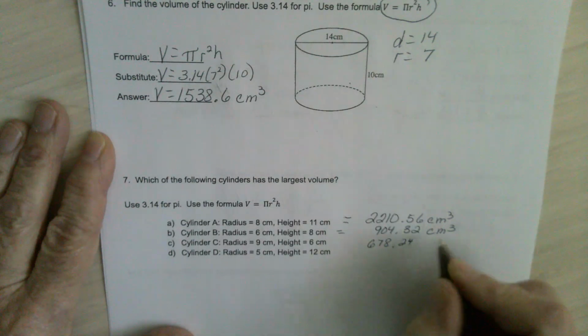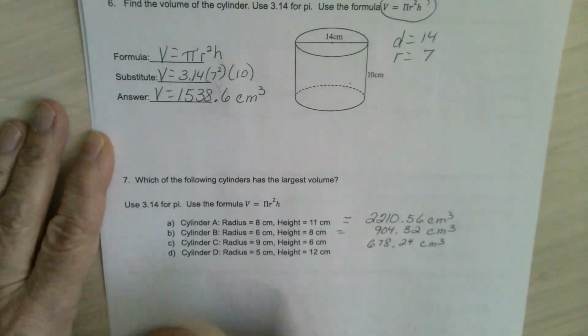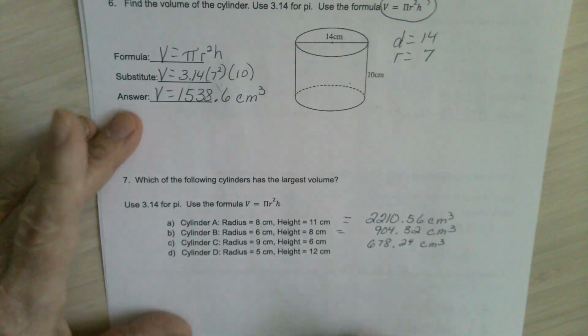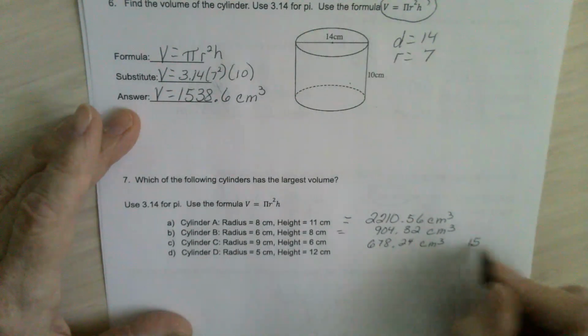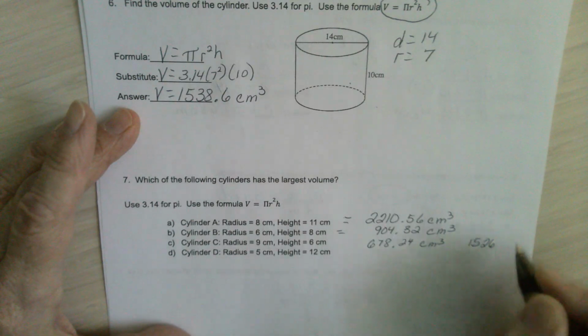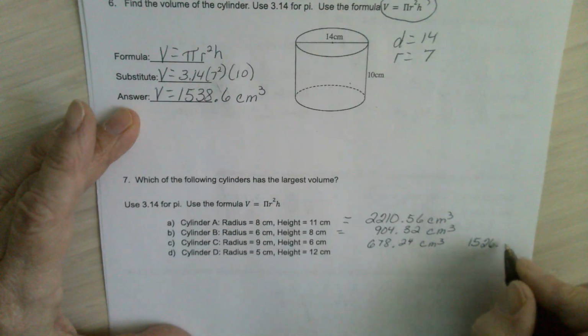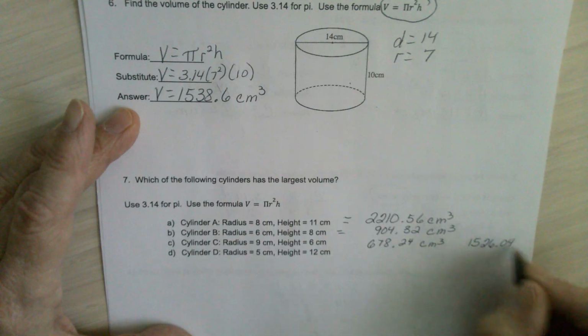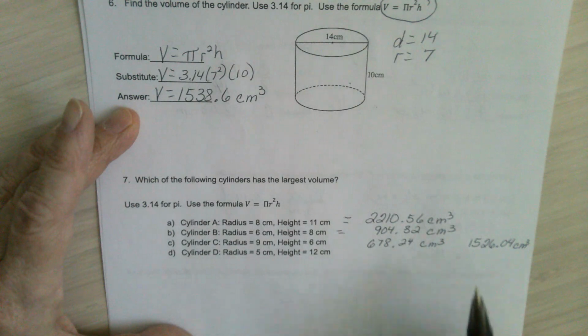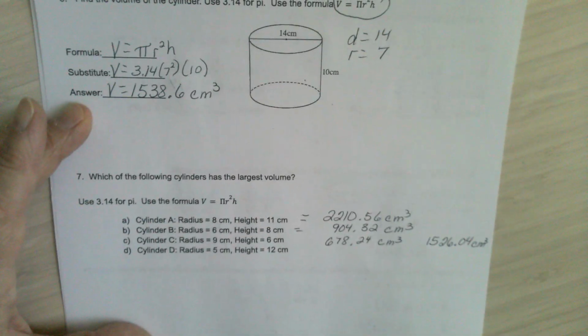Oh, we might have to check on that one. Someone else, tell me what you got for the volume for C. What did you get, Landon? 1,526 even? 0.0 what? 0.04. We'll have to check which of these are correct on that.